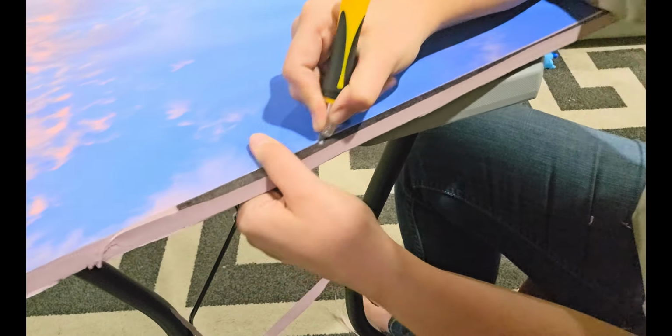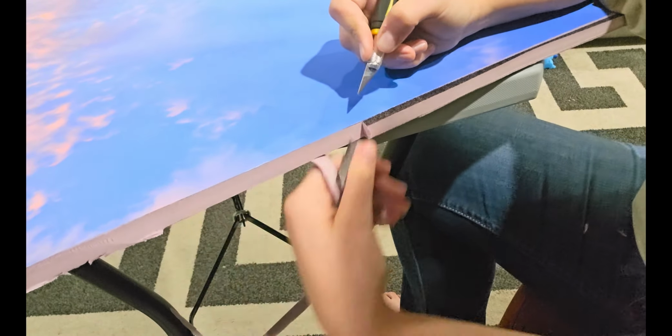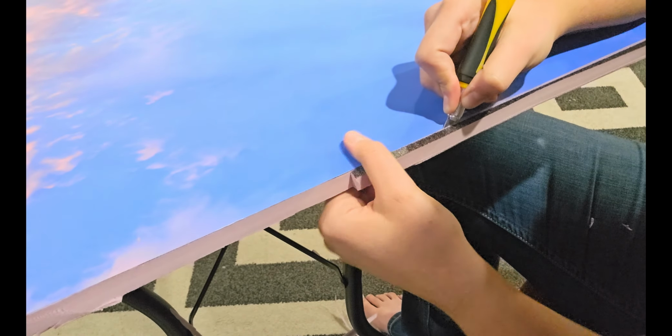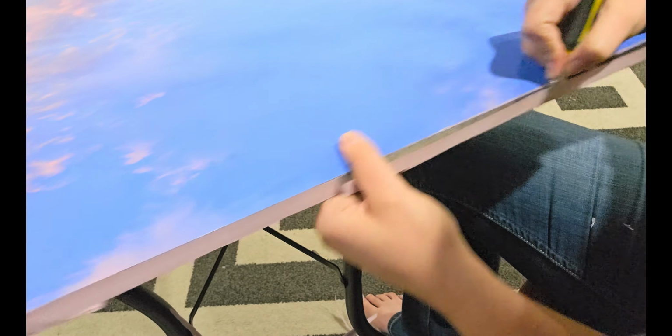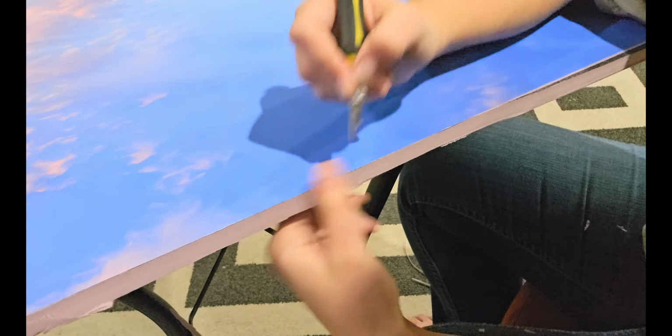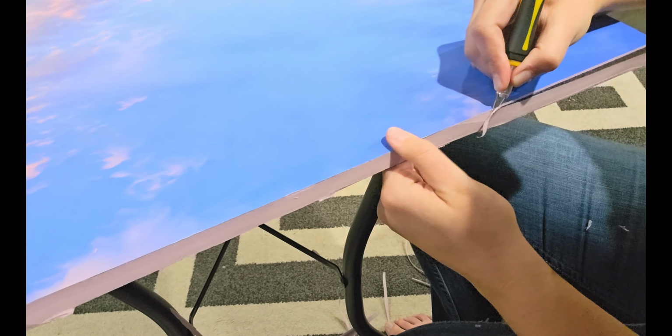Now, this triangle should have 2 really long edges and 1 shorter edge, and that's going to make the stand or the foot for your backdrop. So you're going to cut that big triangle out. Then you can duct tape or packing tape that triangle stand to the back of your foam backdrop.